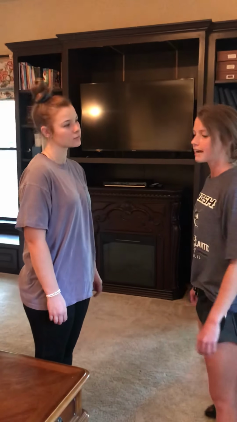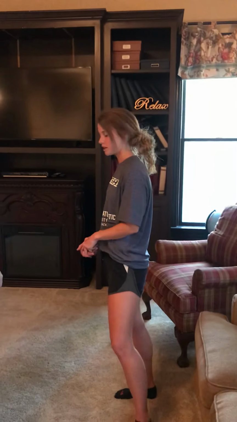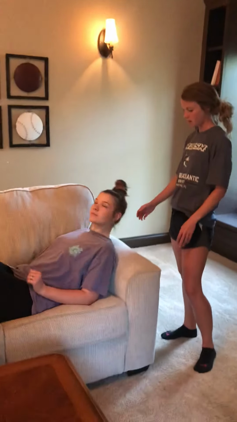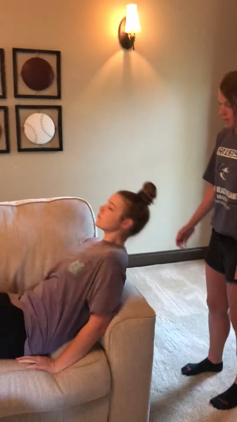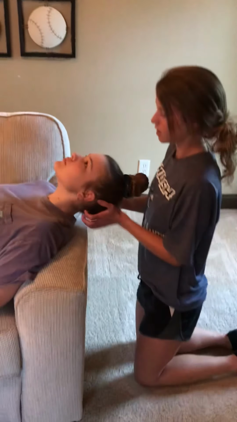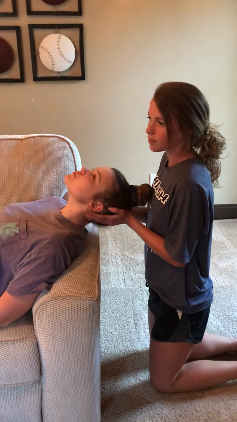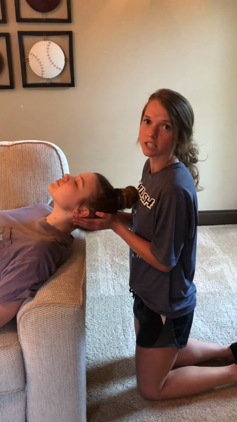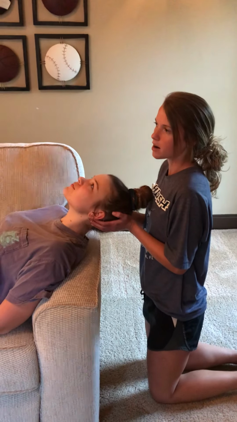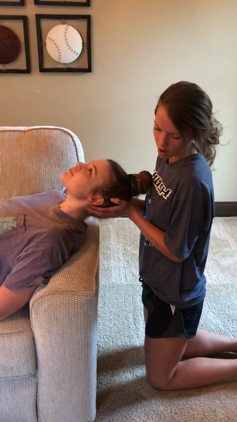Good. Next, we're going to do 3 special tests with my patient. So we're going to have her lie down on her back. We're going to have her neck a little bit over the edge of the sofa. Yes, just like that. And I'll just hold her head in my hands. And so the first thing we're going to do is the vertebral artery test. So this is going to check for any occlusion of the vertebral artery.